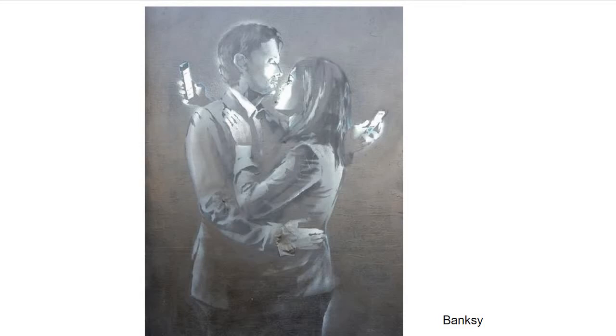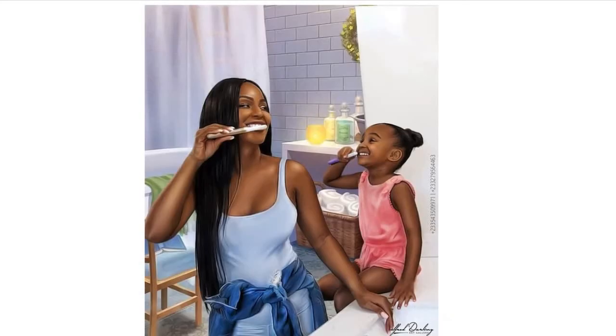Hey, here's a Banksy. And it's a relationship, and it looks like they're so loving, and they're looking almost into each other's eyes, but they're not. They're looking past each other into their smartphones, so that's not very smart in a relationship. But not all relationships are bad.